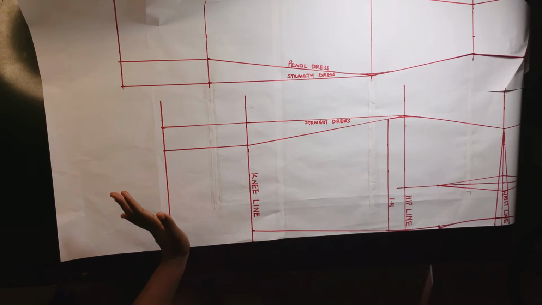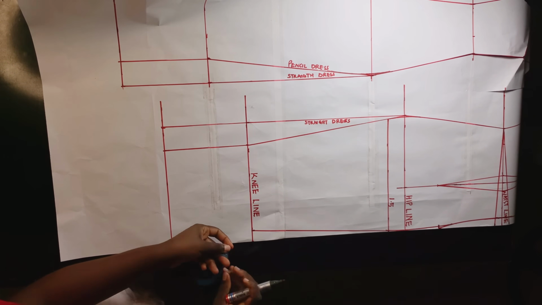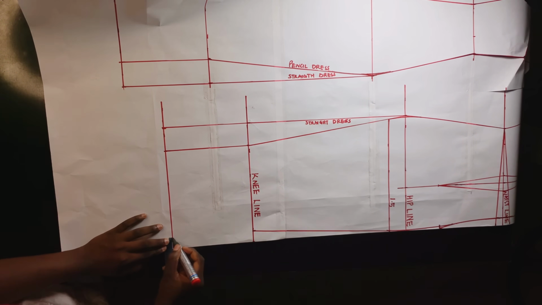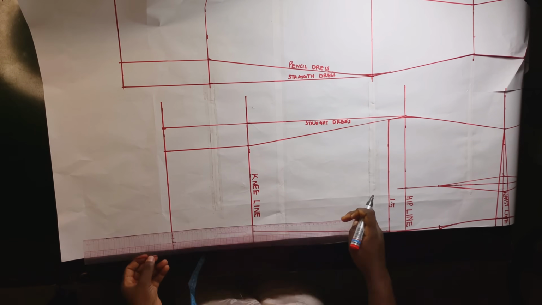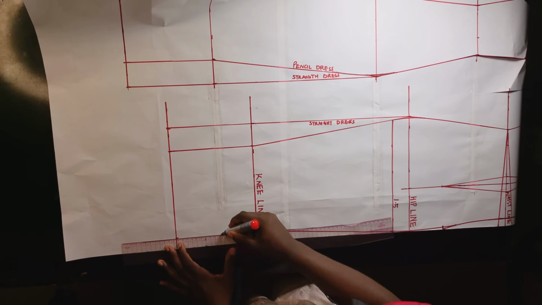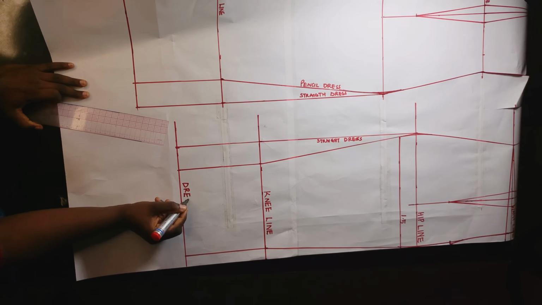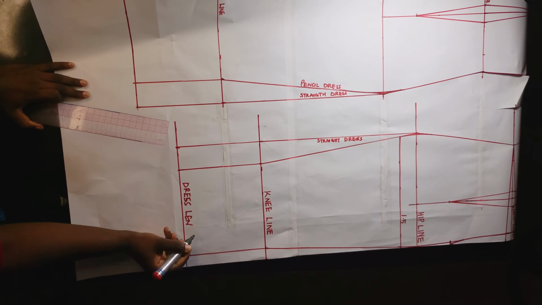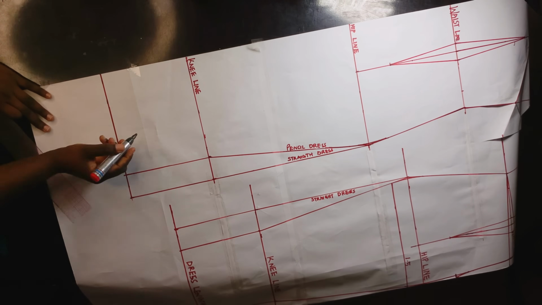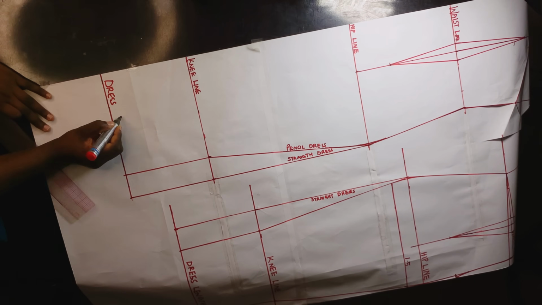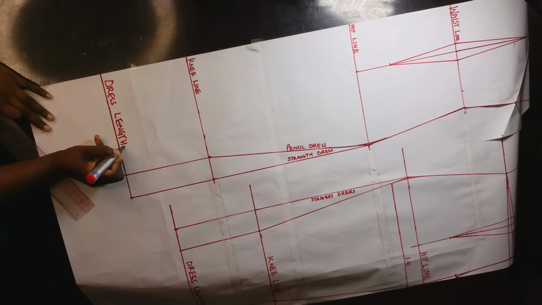Now remember, we did our butt contour at the back and I went in by 1 inch. I will transfer that marking to this point, mark that 1 inch, use my ruler to connect the point. Okay, and that is it basically, guys. I am going to go ahead to label the dress length line for the back, and I would label the dress length line for the front, so that we do not confuse anything here.